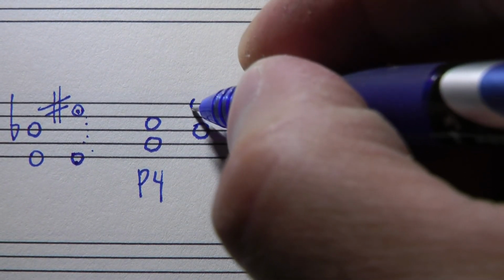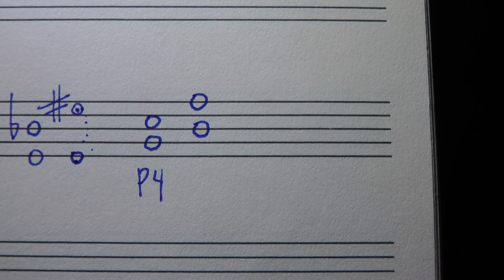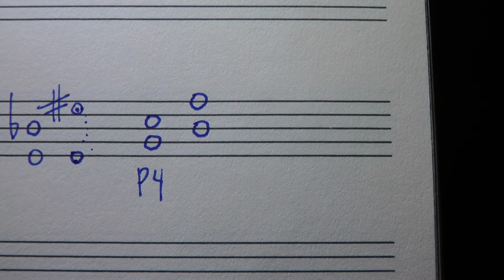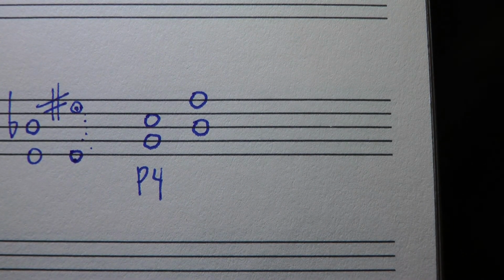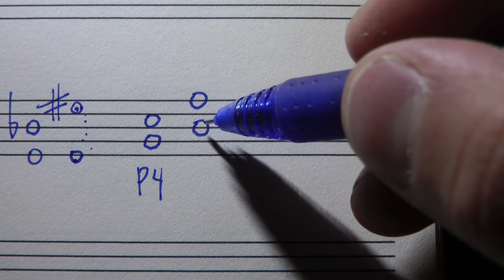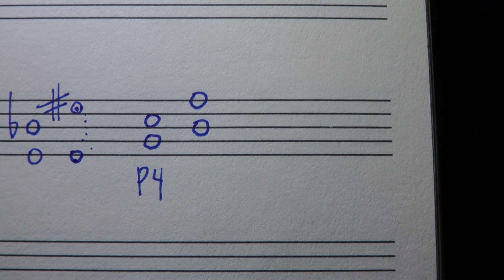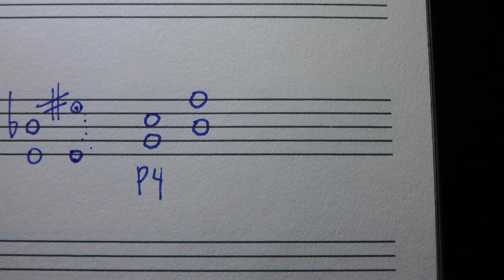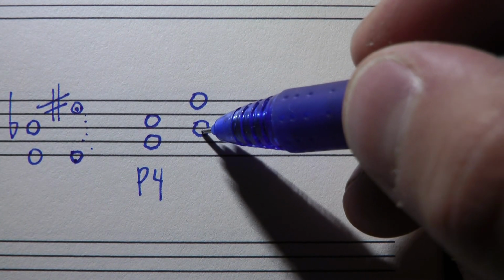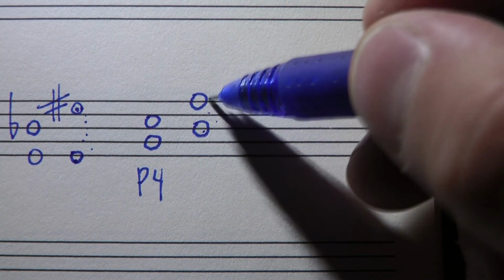B to F. Here's a trickier one. I'd ask you to think in the key of the low note. The key signature of B, students, F sharp, C, G, D, A. 5 sharps. So what is this interval? 1, 2, 3, 4, 5.